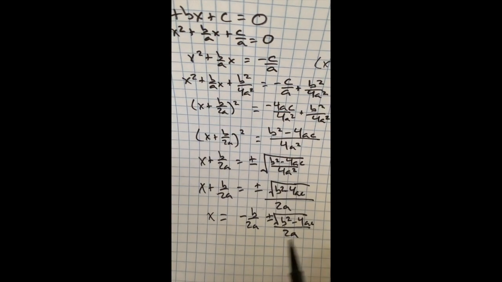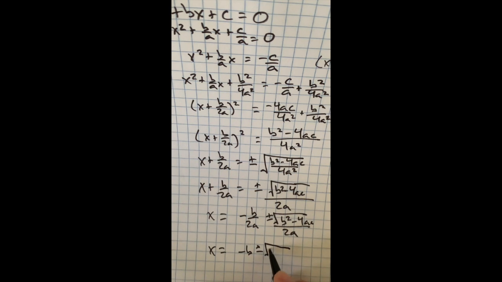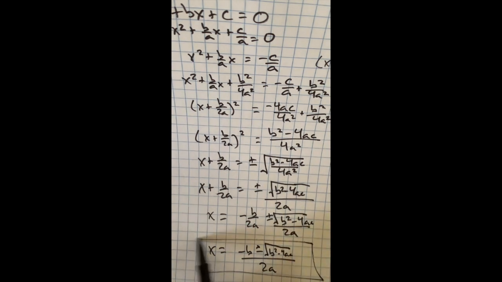Now we have a common denominator, and so we can write this as x equals minus b plus or minus square root of b squared minus 4ac, all divided by 2a. And that, my friends, is how we get the quadratic formula.